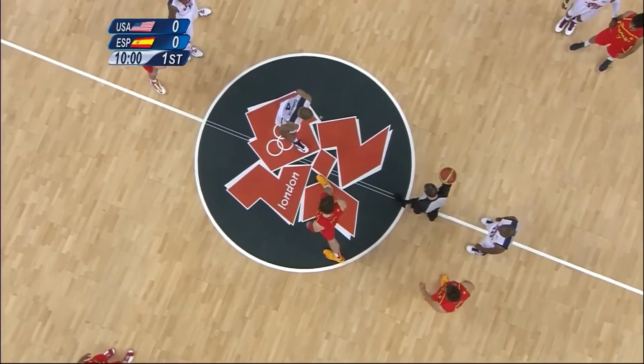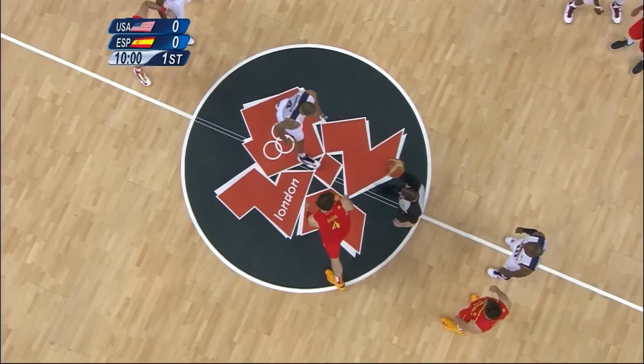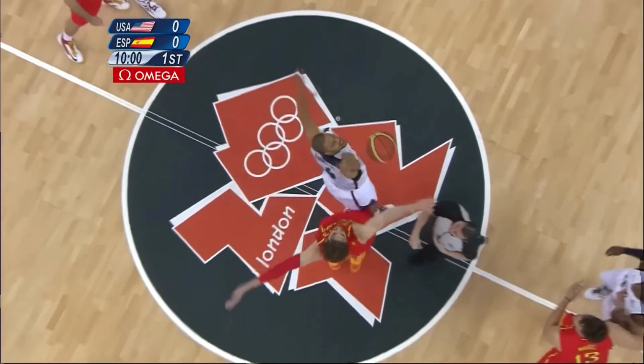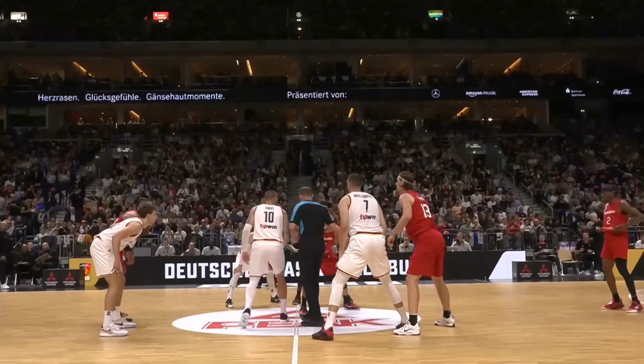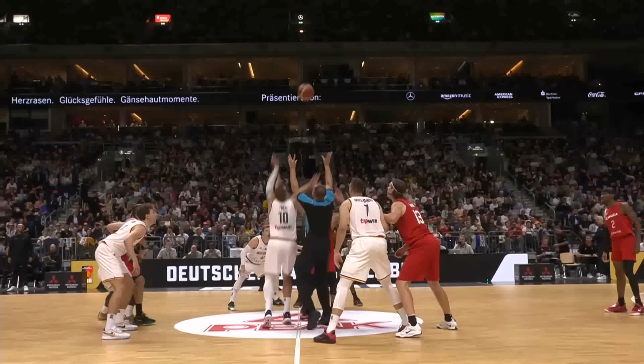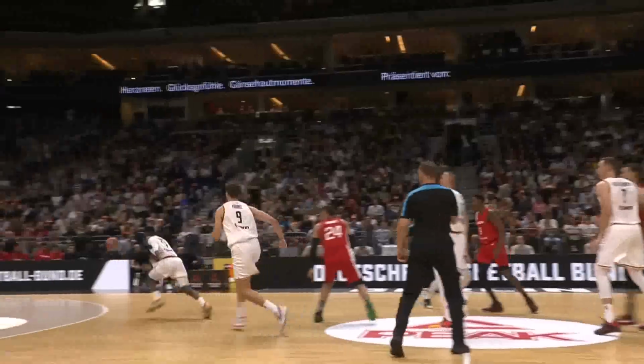On the other hand, in FIBA, as in the NBA, a jump ball is thrown at the start of the game. What changes is that the team losing the initial jump ball gets possession for the next jump ball situation, and in contested situations, the possession is awarded alternately between both teams.